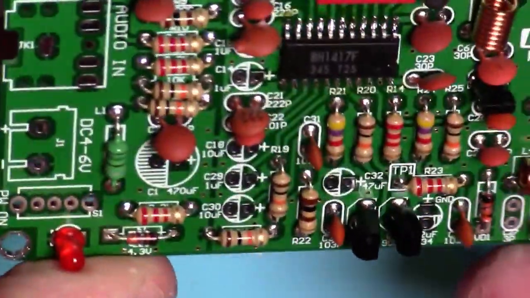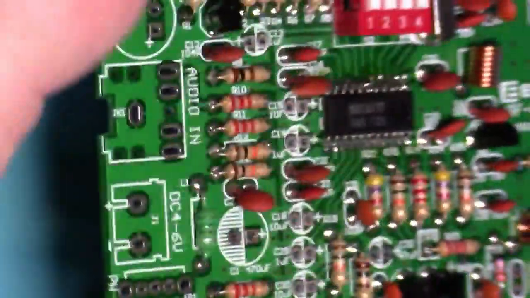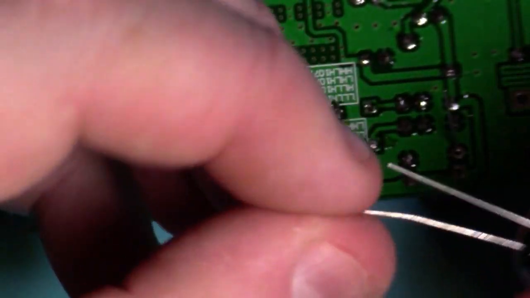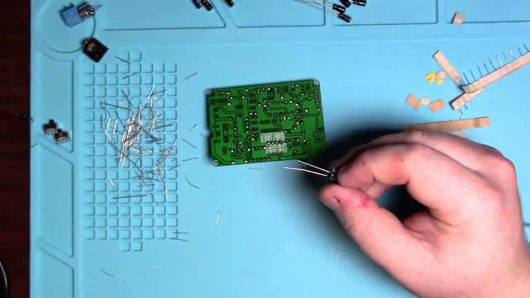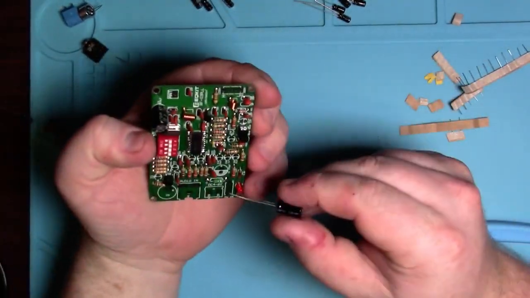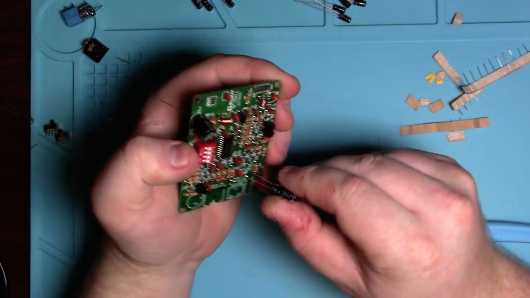So, big old capacitor. Reason for that is this type of capacitor does care which way you put it in.